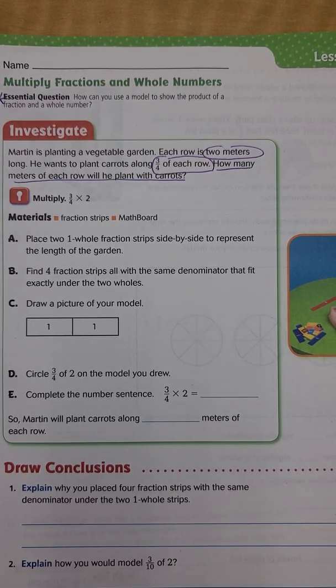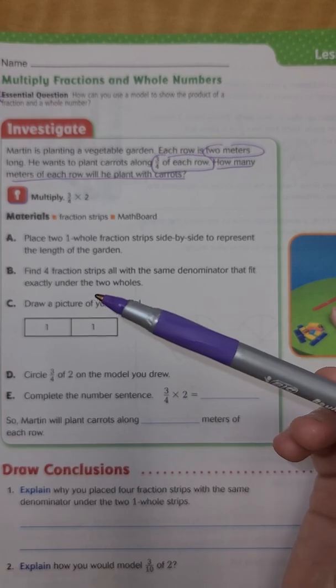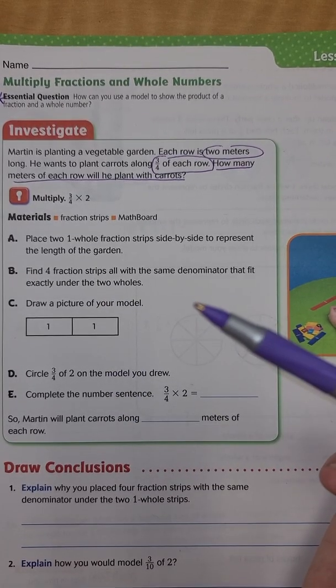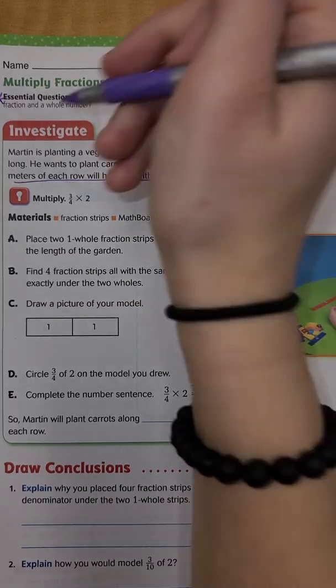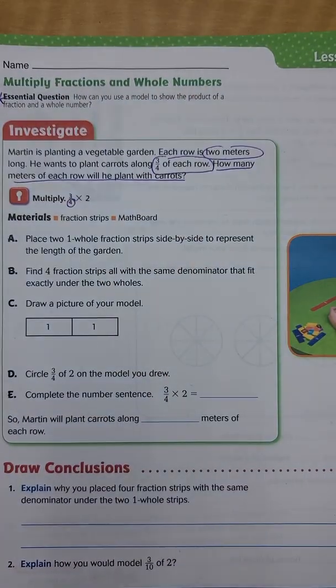What they're wanting you to do with this first problem is to use fraction strips. And I know y'all don't have fraction strips available at home or even in the classroom. We don't have those things available to us. So we're going to have to think a little bit outside the box for this. Okay. So it says find 4 fraction strips with all of the same denominator that fit exactly under the 2 wholes. So we know that we need 4 of them because our denominator is 4.